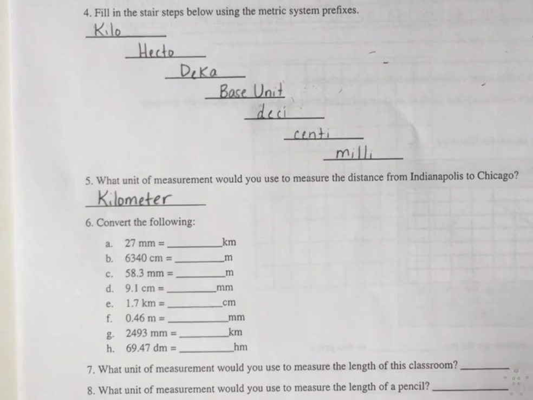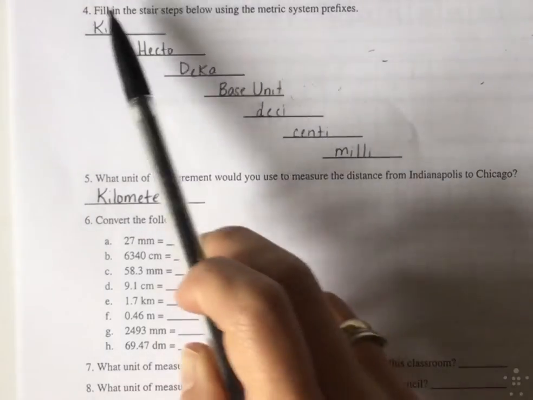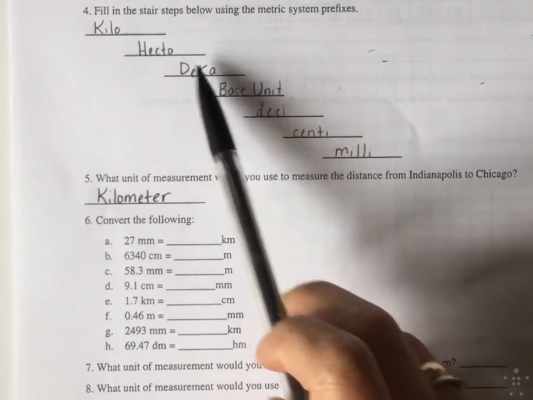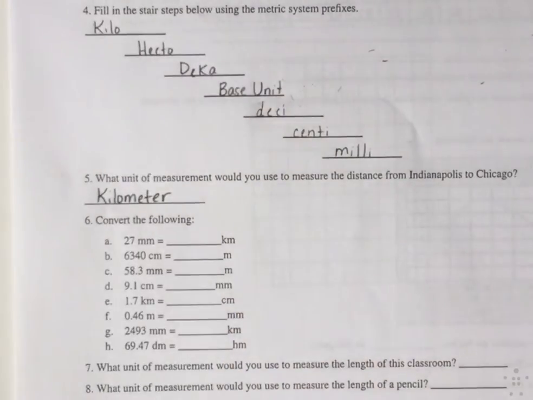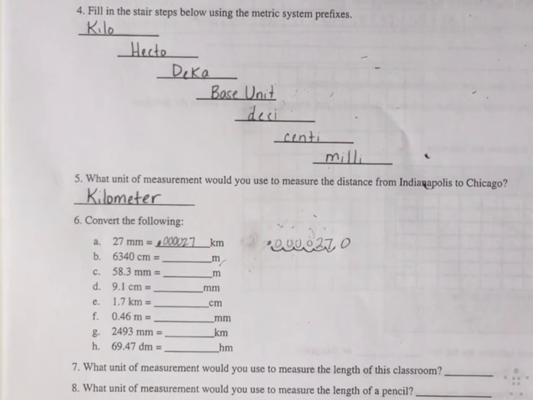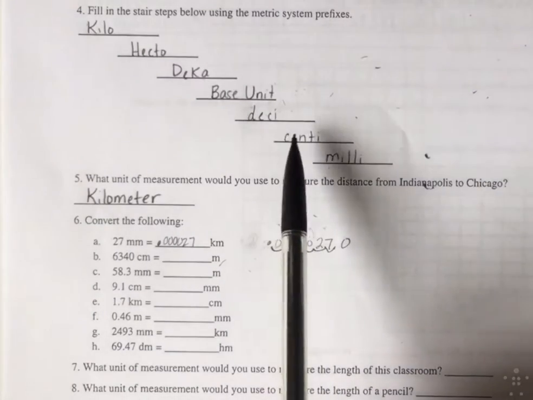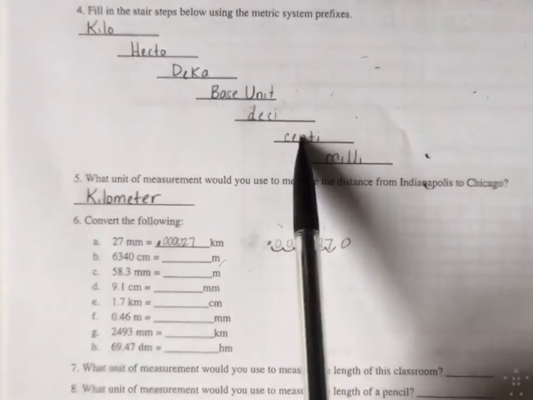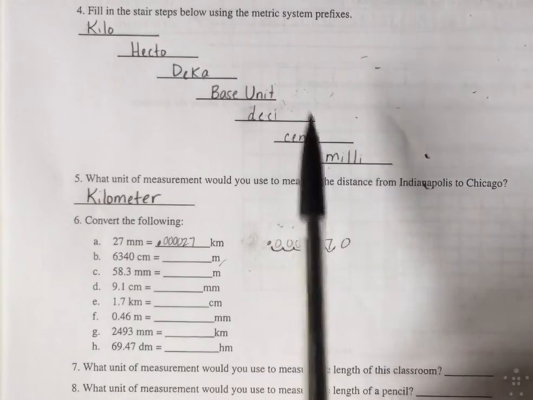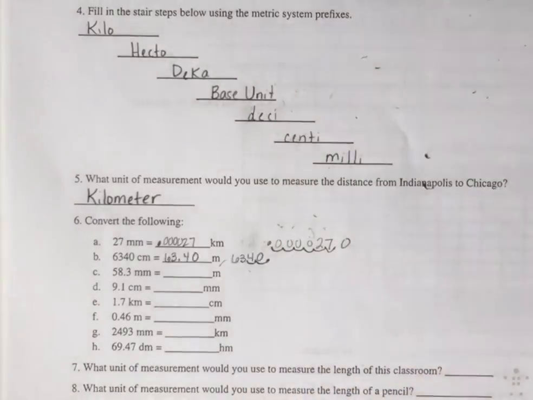Okay, number 6, practicing metric conversions. So going from millimeters to kilometers, you're going all the way from the bottom all the way to the top, which is 1, 2, 3, 4, 5, 6. So I've done my work off to the side here. I'm going to move my decimal 6 spaces to the left, and there's my answer. Letter B, centimeters to meters. So I'm going to start here, centimeters, and then I'm going to go 1, 2 to the left. And there is my answer.